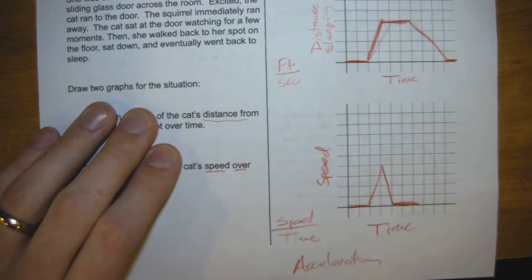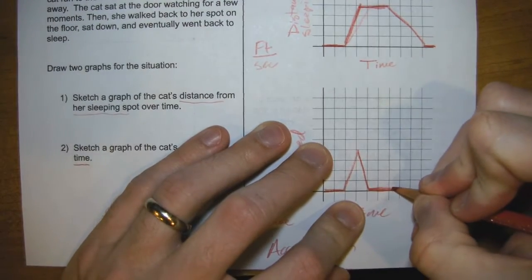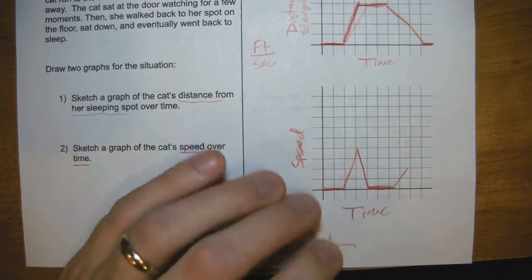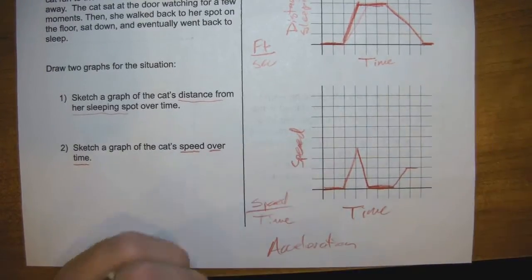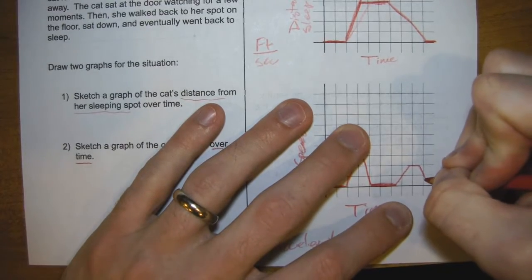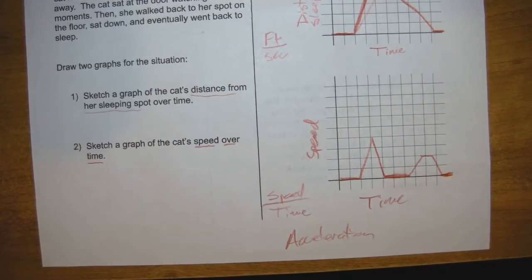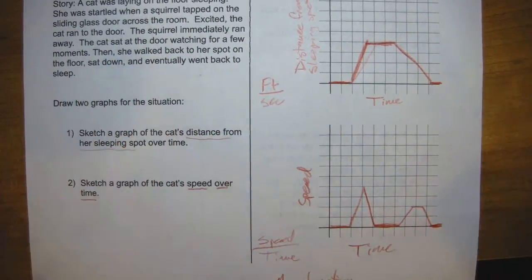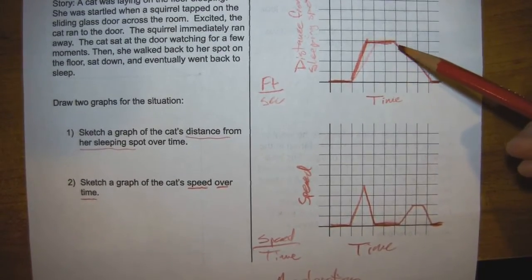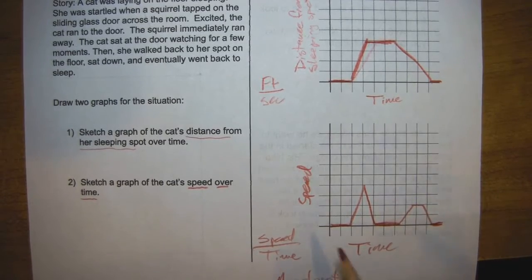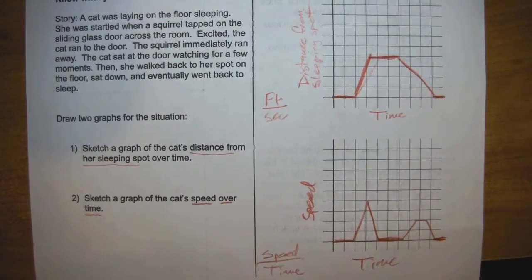And then it says she walks back to her spot. So her speed is going to gradually increase as she's walking, right? She might maintain that speed for a set period of time. She's going to slow back down, come to a stop, and now she's back at her sleeping spot. Take a look at our two graphs. These two graphs look extremely different. This one goes up, maintains, gradually down, stop. This one, level, up, down, level, gradually up, stays, comes down, level. Exact same situation, two different ways of measuring.